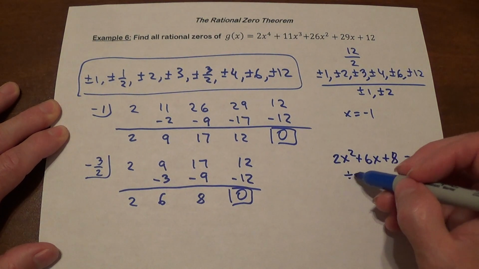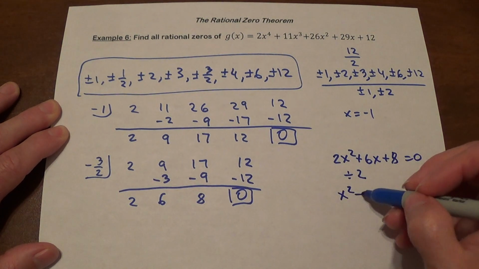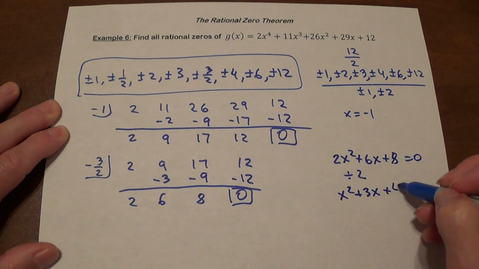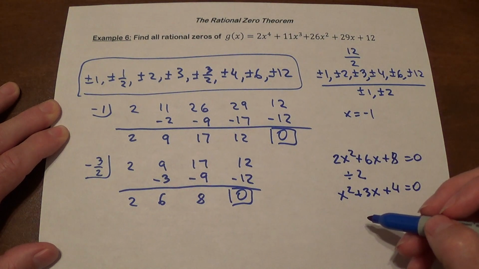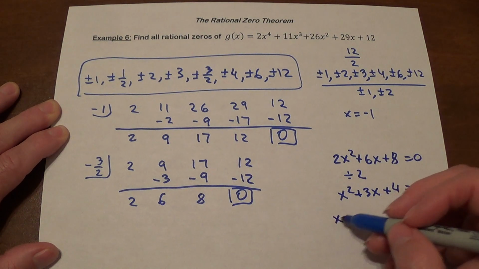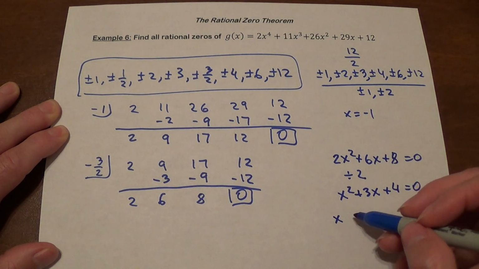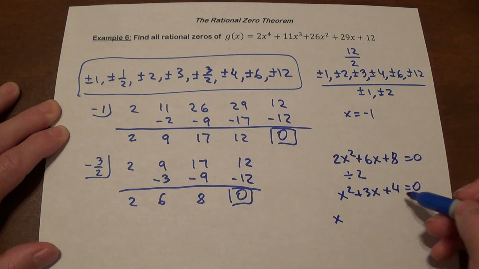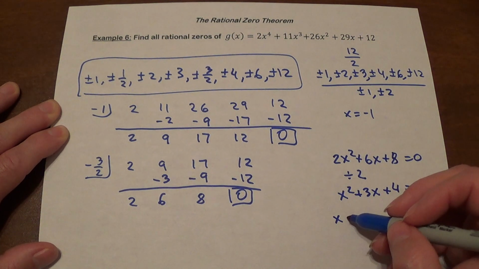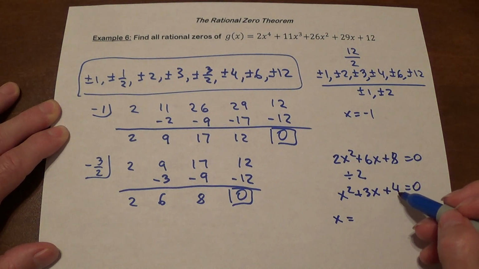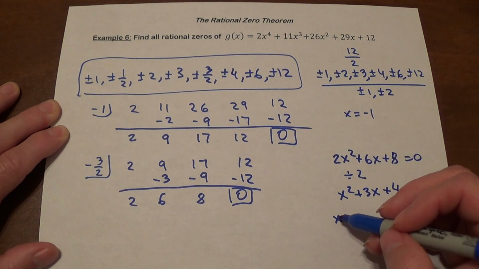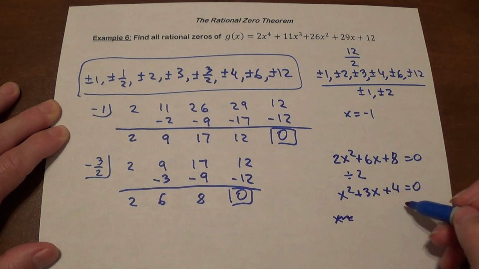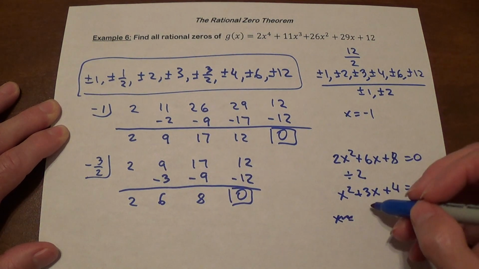We can divide by 2. This gives us x squared plus 3x plus 4 equals 0. And what we can do is we can factor it. No, this one does not factor, right? Because you don't have two numbers that multiply to give you 4 and add to give you 3. So since it does not factor, you are not going to have any more rational zeros.